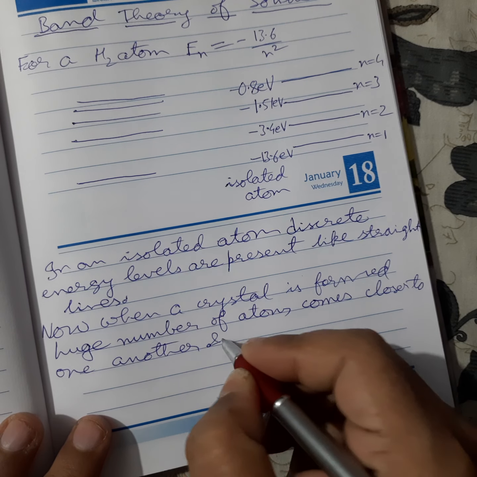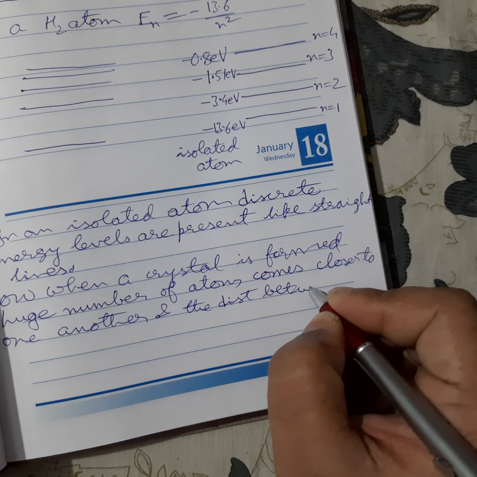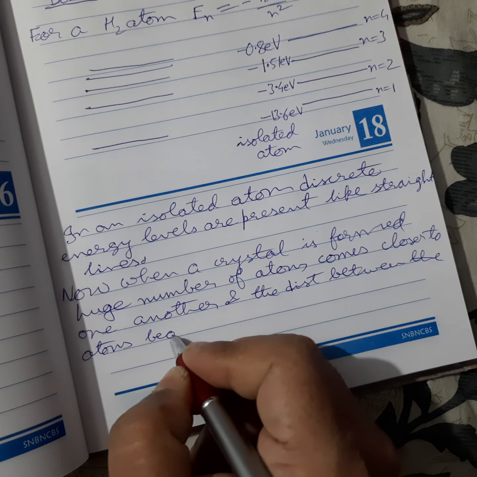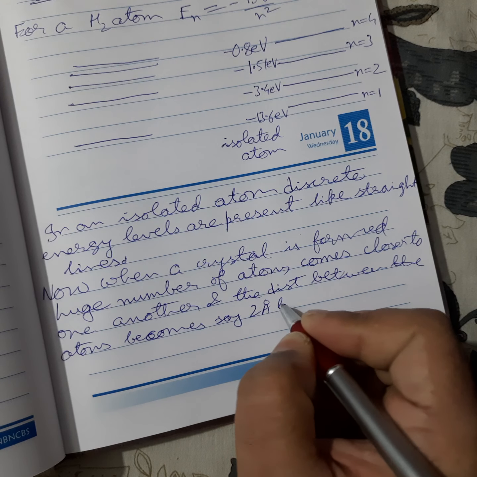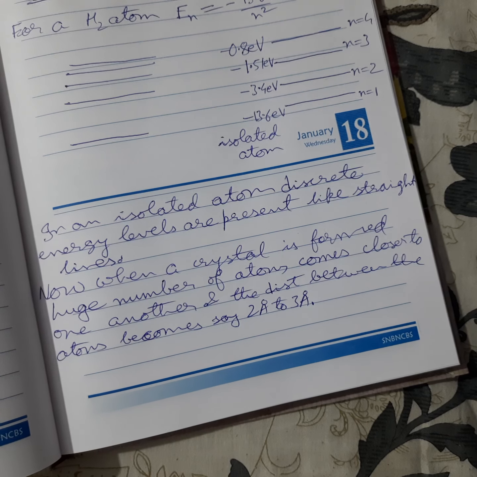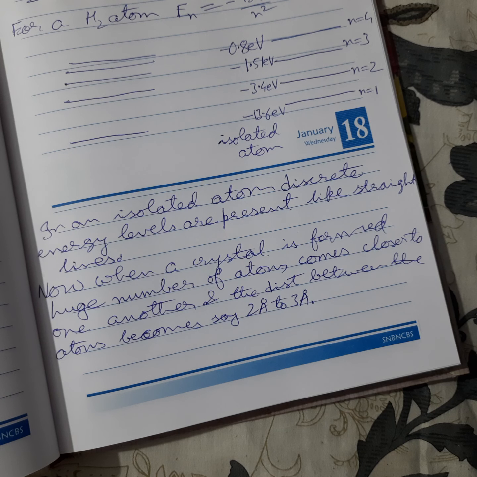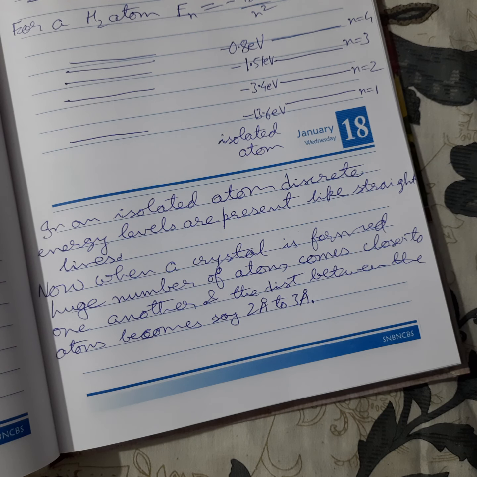And the distance between the atoms becomes, say, 2 angstrom to 3 angstrom. What is this? That is a value, that is the lattice constant. So now what happens? The extranuclear electrons, their behavior changes a little bit.